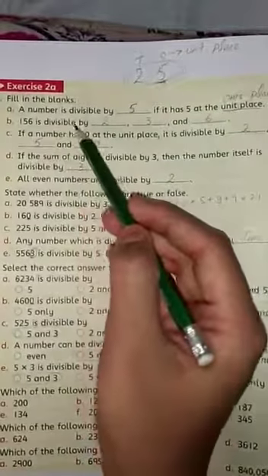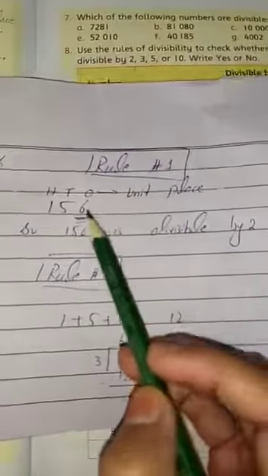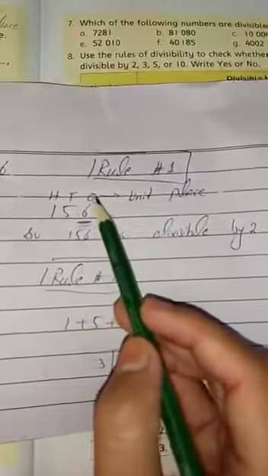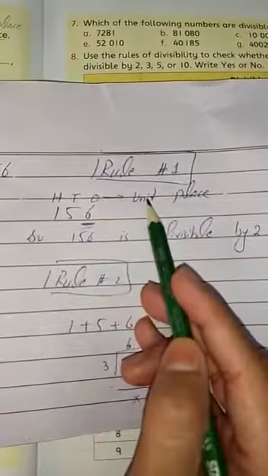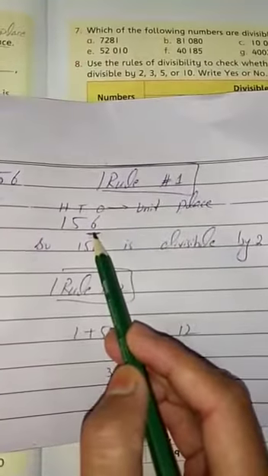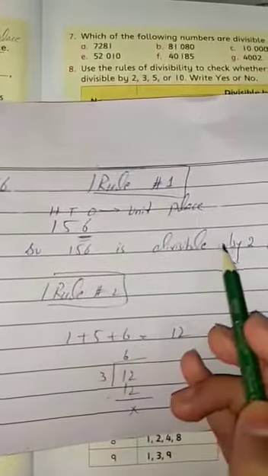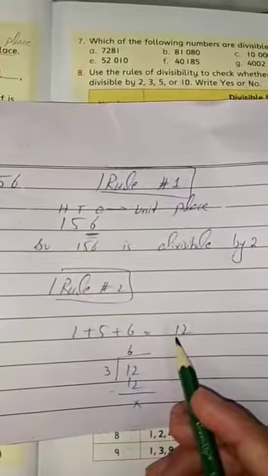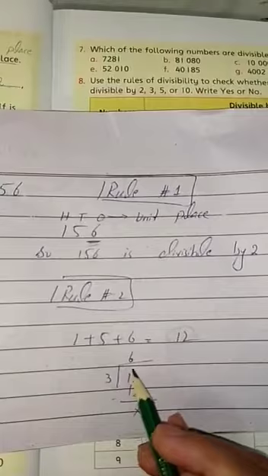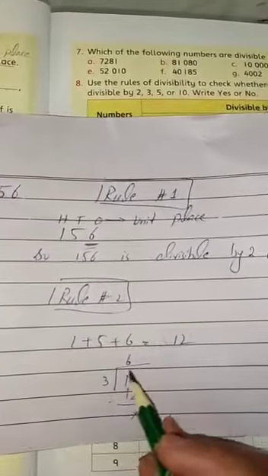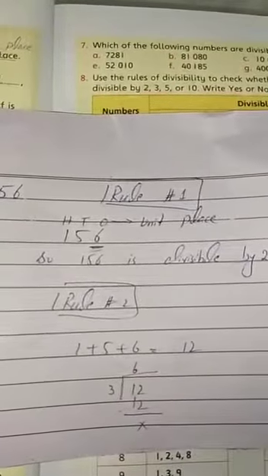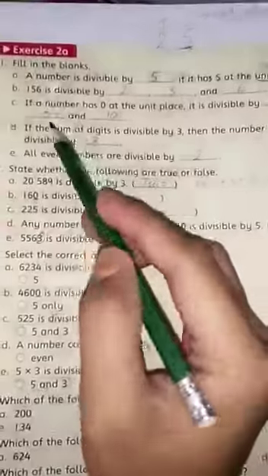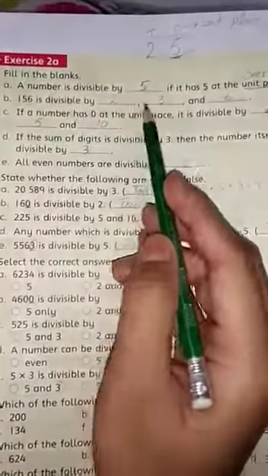B: 156 is divisible by dash, dash and dash. Rule number 1. According to rule number 1, for 156, write the places: ones, tens, hundreds. Ones place is known as unit place. The number at the unit place is even, so 156 is divisible by 2. According to rule number 2, add up these digits. 1 plus 5 plus 6 is equal to 12. 12 is divisible by 3. Then the original number, according to rule number 2, is also divisible by 3. So 156 is divisible by 2, 3 and 6.